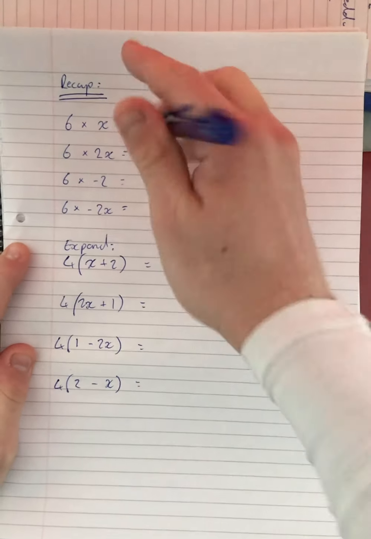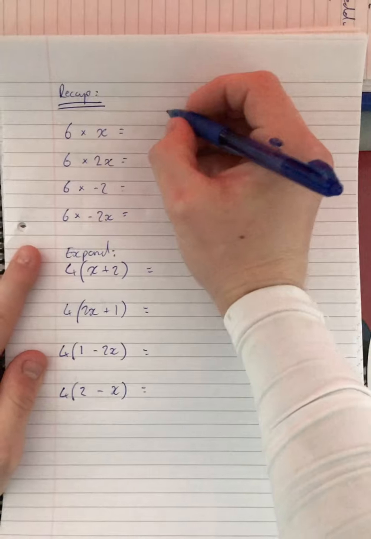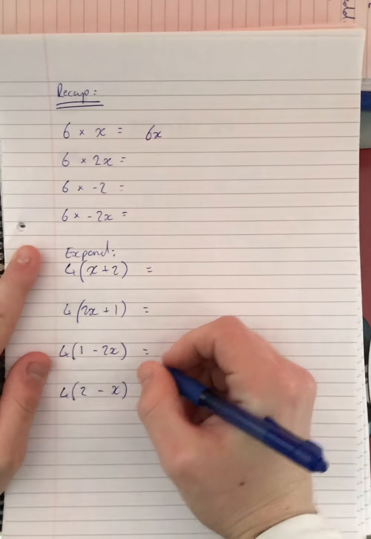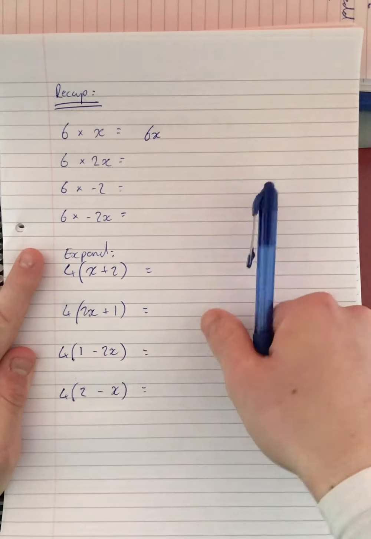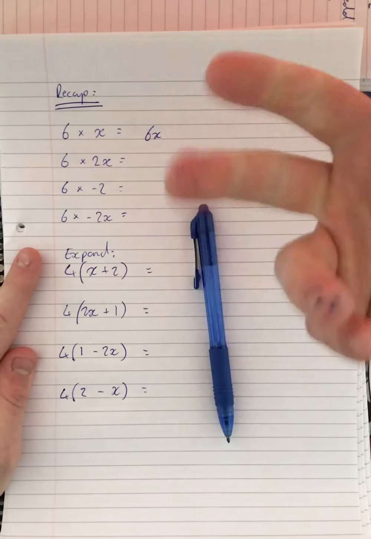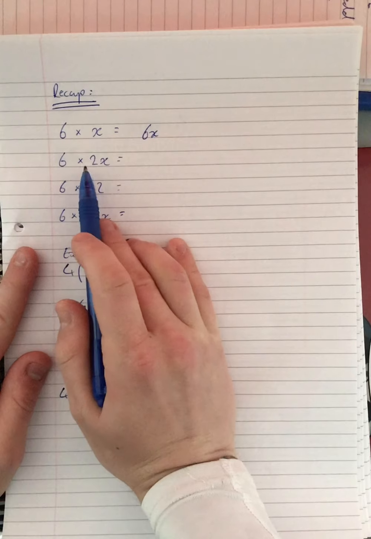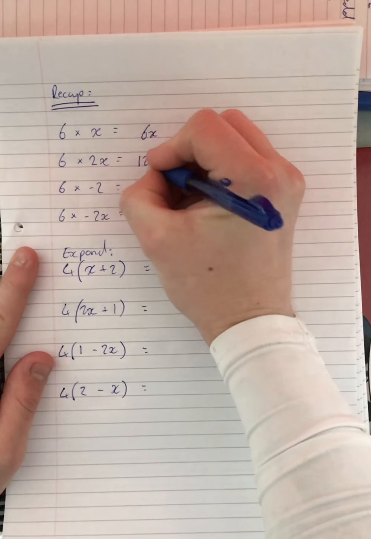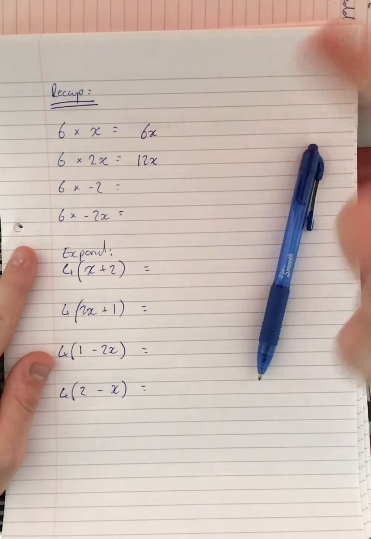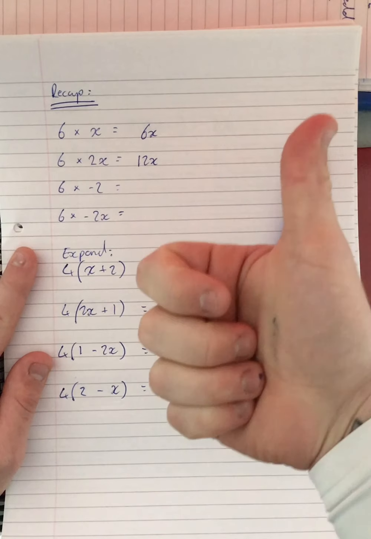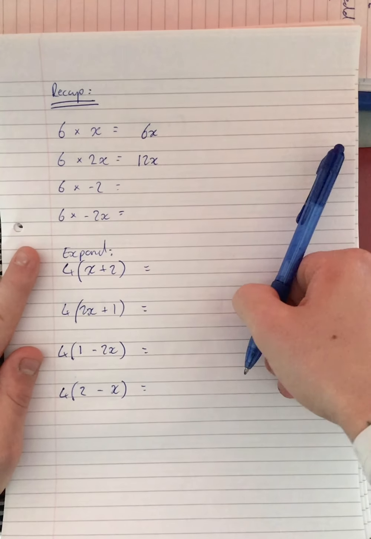So, we've got 6 times x, 6 lots of x is just 6x. Okay, we've got x, add x, add x, add x, add x, add x. That's what 6 times something means. Okay, 6 lots of 2x, we're going to have 12x. 2x, add 2x, add 2x, add 2x, add 2x, add 2x. Okay, 12x.